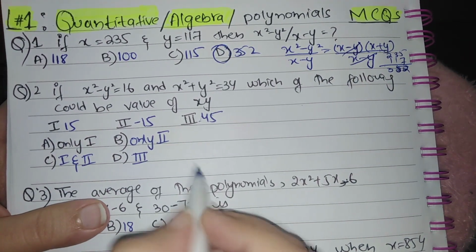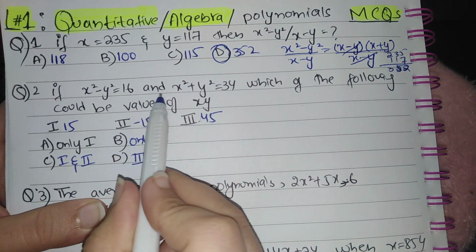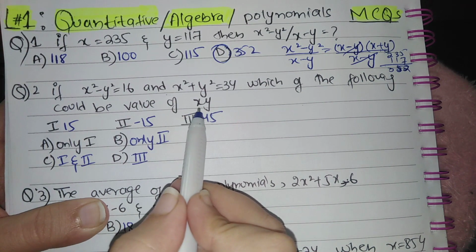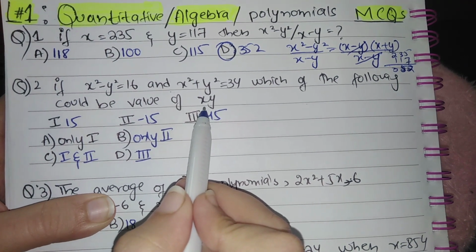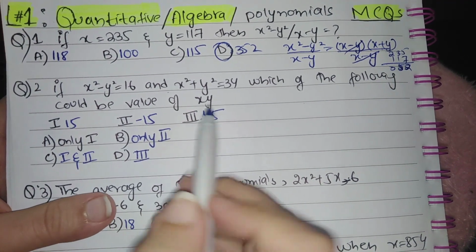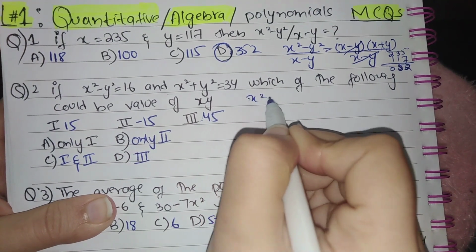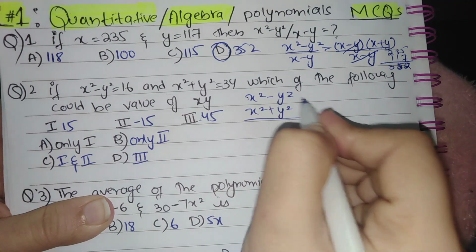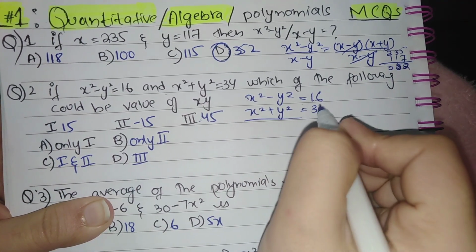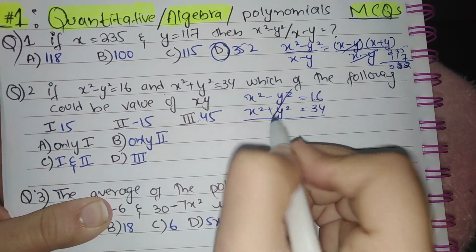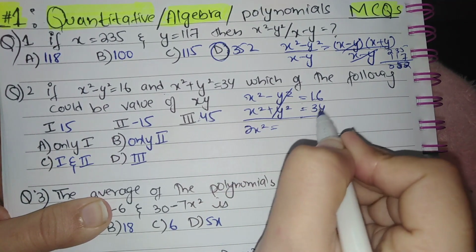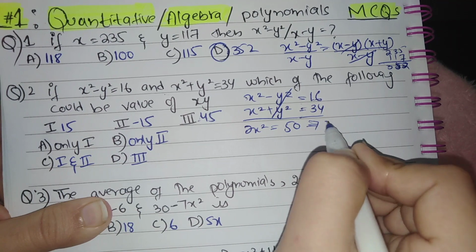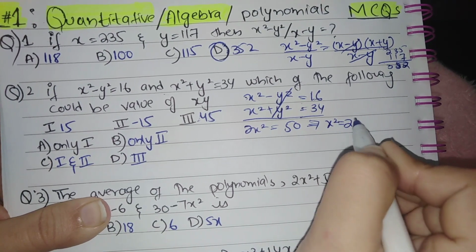Next question: if x square minus y square is equal to 16 and x square plus y square is equal to 34, which of the following could be the value of x and y? Adding x square minus y square, which is 16, and x square plus y square, which is 34, we get 2x square equal to 50. So this implies that x square equals 25.